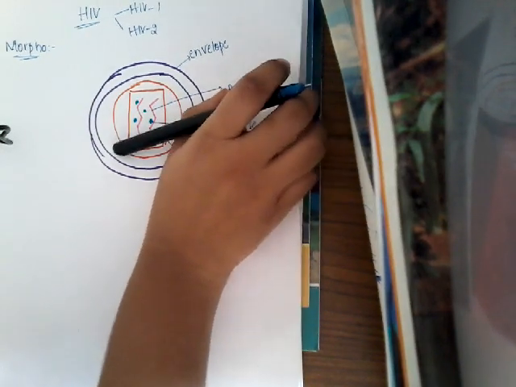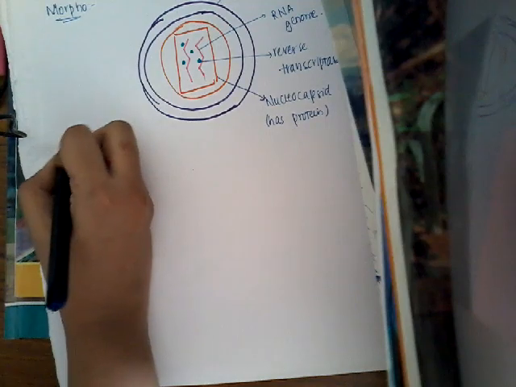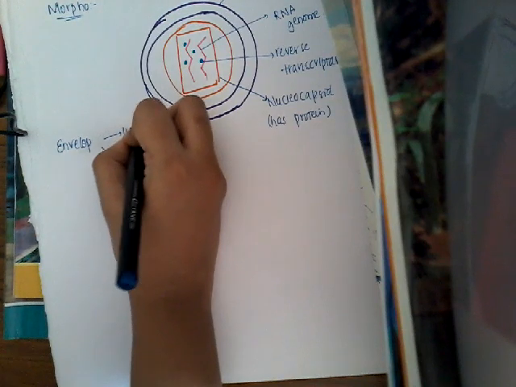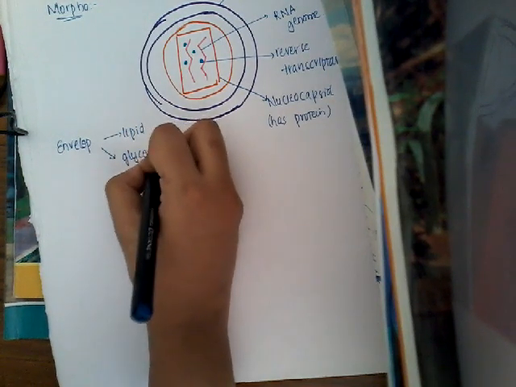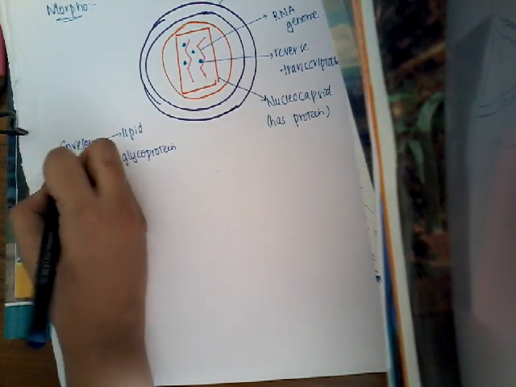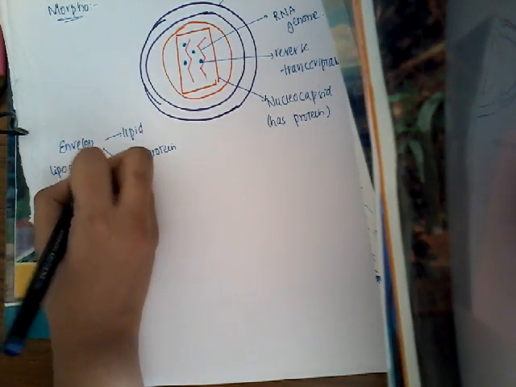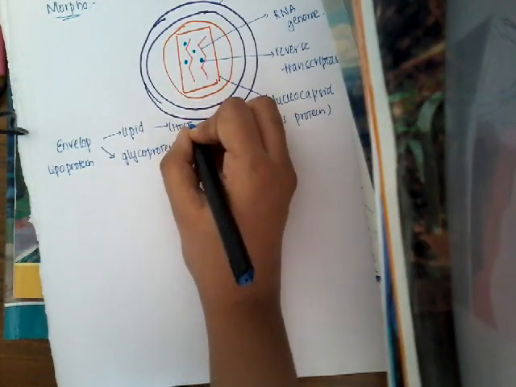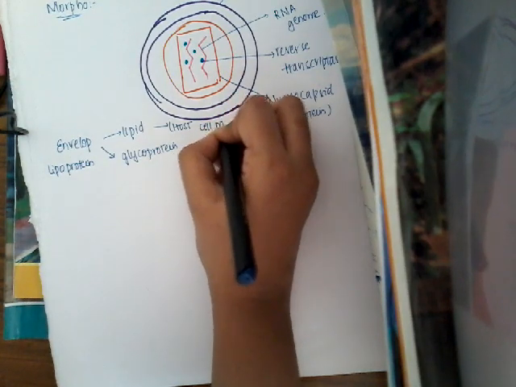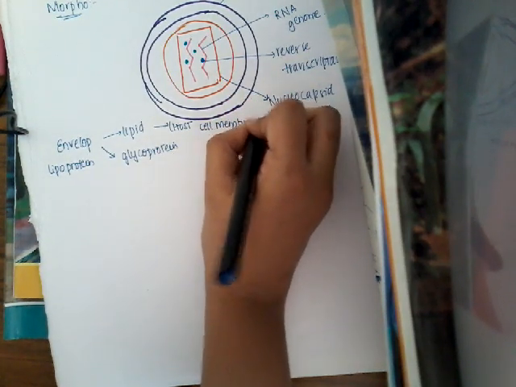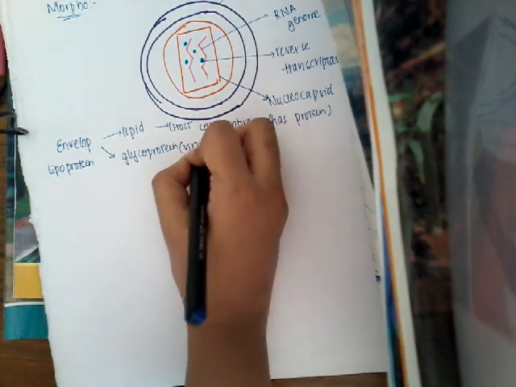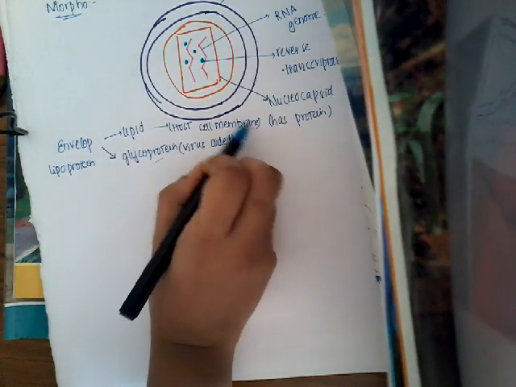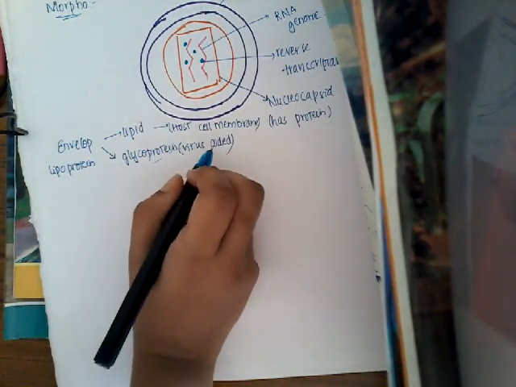This envelope has two things: lipid and also glycoprotein. That is the reason we call it lipoprotein. Now, the lipid is mainly derived from the host cell membrane, whereas the glycoprotein part is from the virus. The virus will code this glycoprotein part.